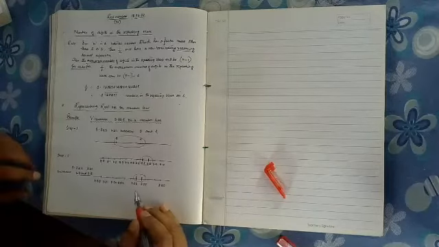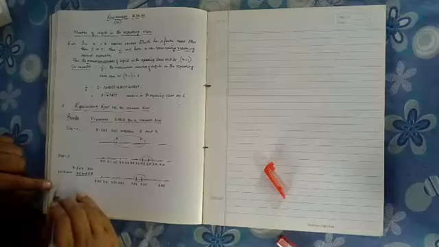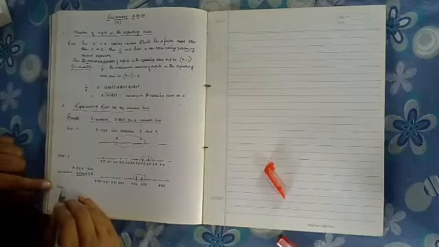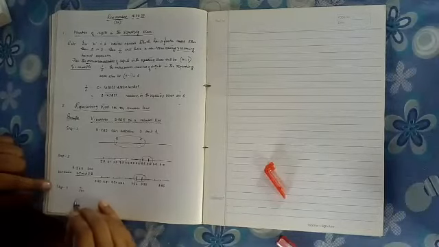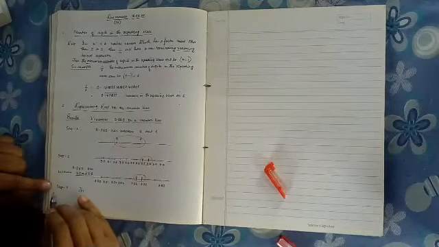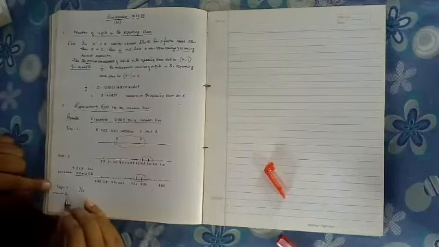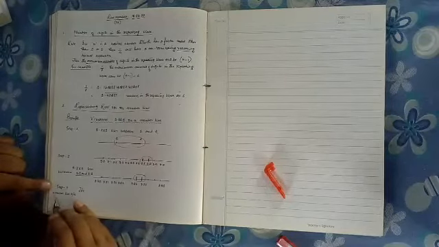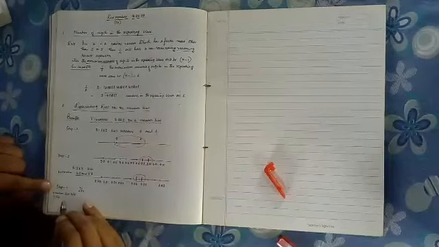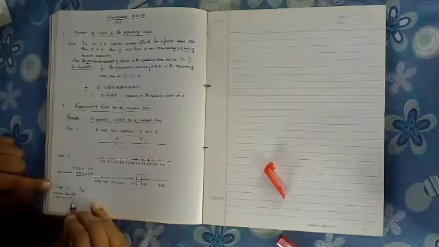In step 3, the number lies between 3.76 and 3.77.